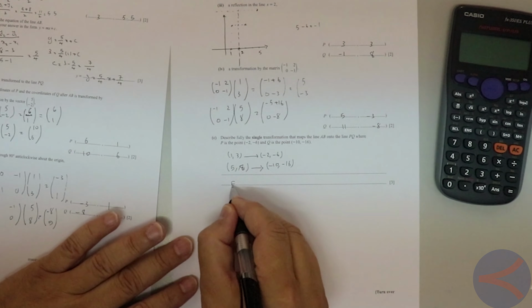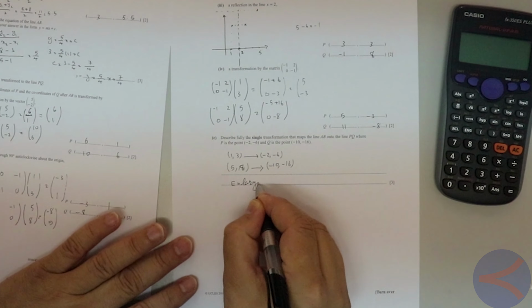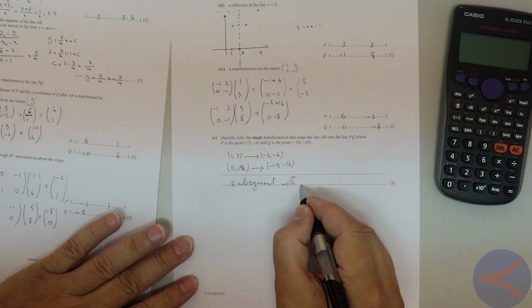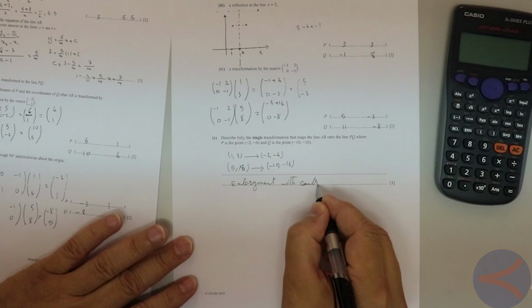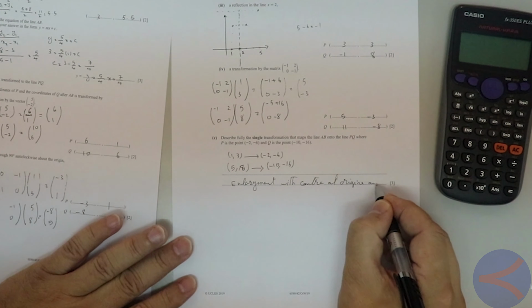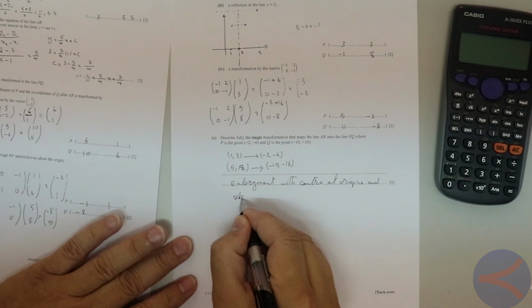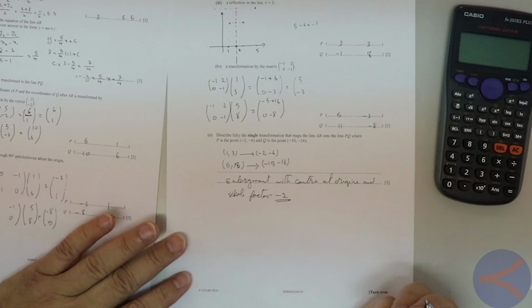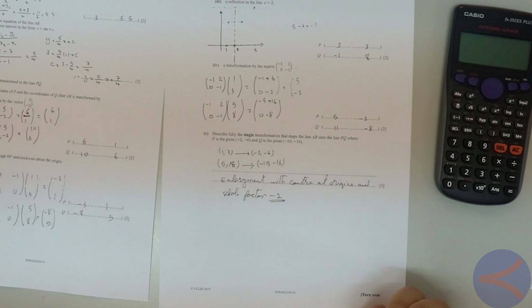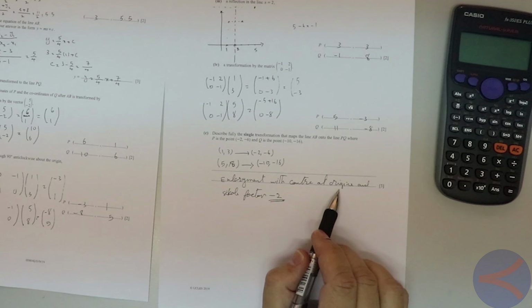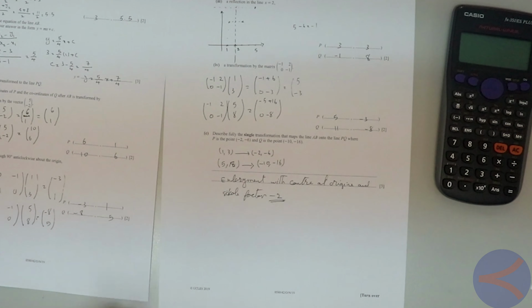There is an enlargement with the center at the origin and a scale factor negative 2. Therefore, you are going to get the 3 marks. So for the enlargement, the center is the origin, the factor is negative 2.